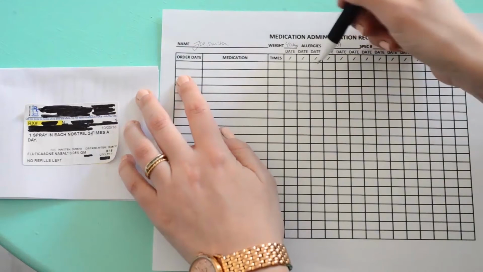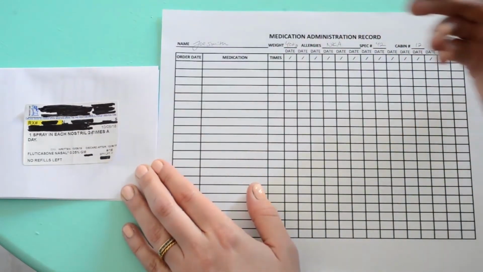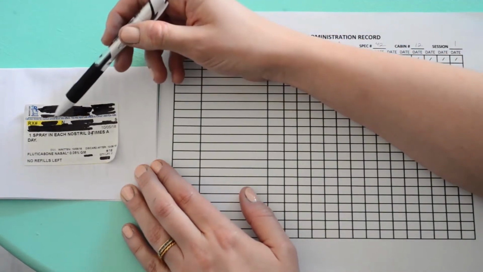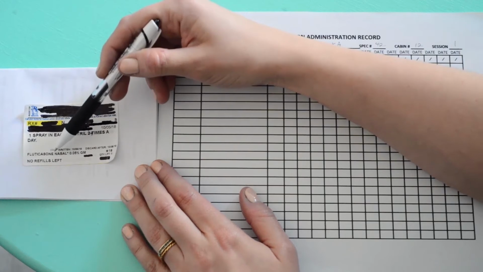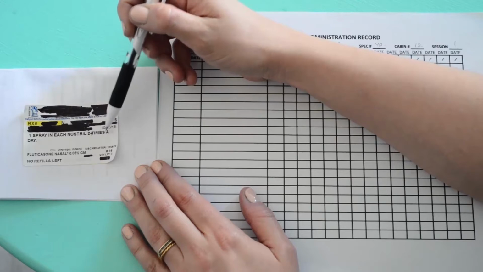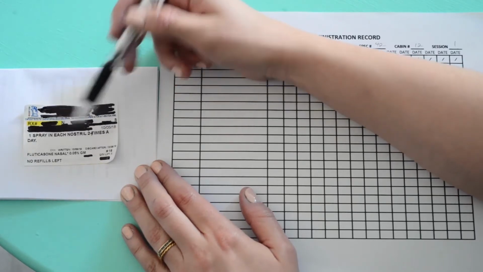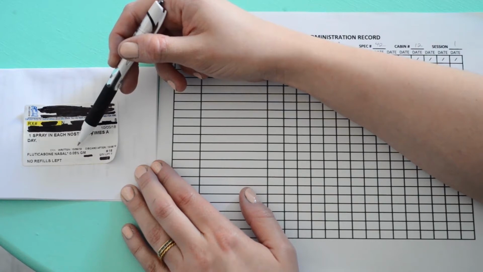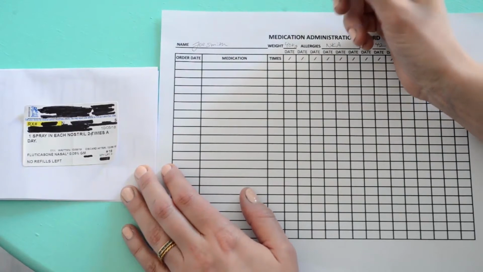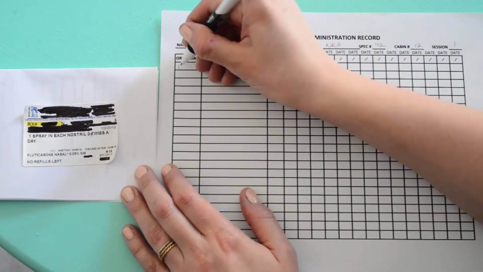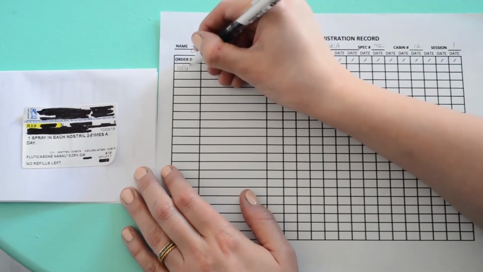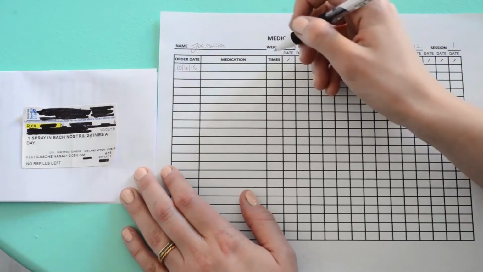So let's say we have our patient, Joe Smith, coming in with this prescription, which I have redacted because that's a personal one. So we have this medication, fluticasone. It's a nasal spray, and the prescription says 1 spray in each nostril 2 times per day. Now this prescription was written on 10/5/2018. So we want to make sure we put all of that information in here. So the order date for this medication is 10/6/2018, right?